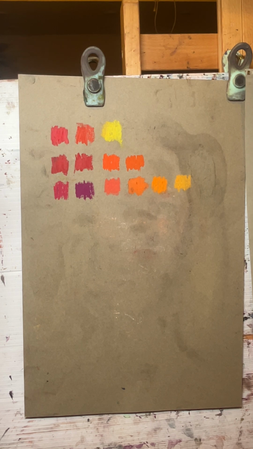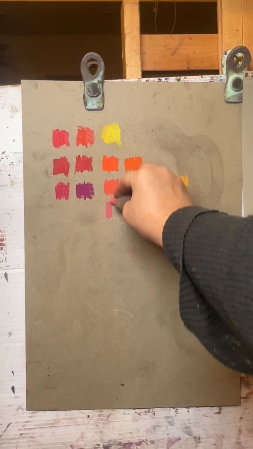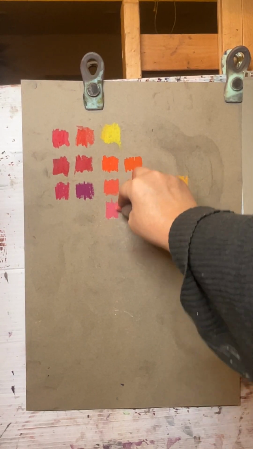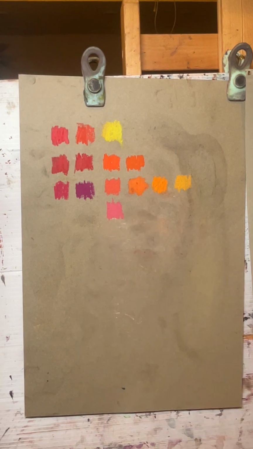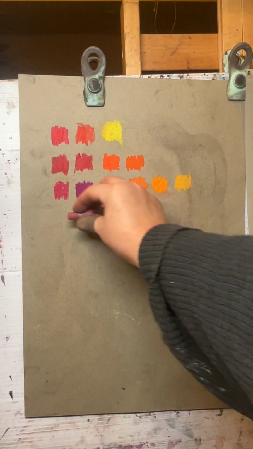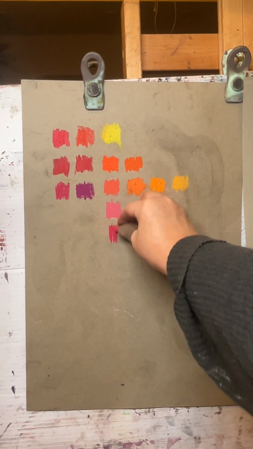But if there is more red, I think here we have even more pink, very cool pink, like this kind of pink.